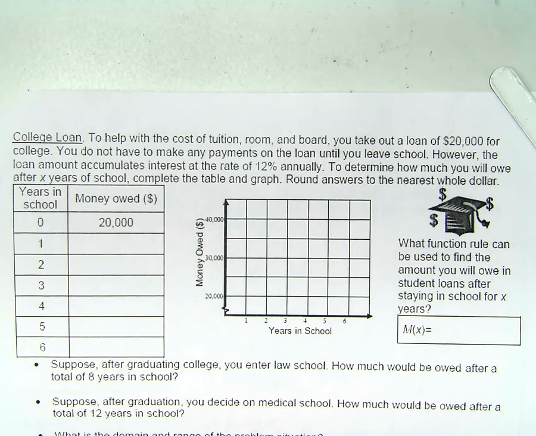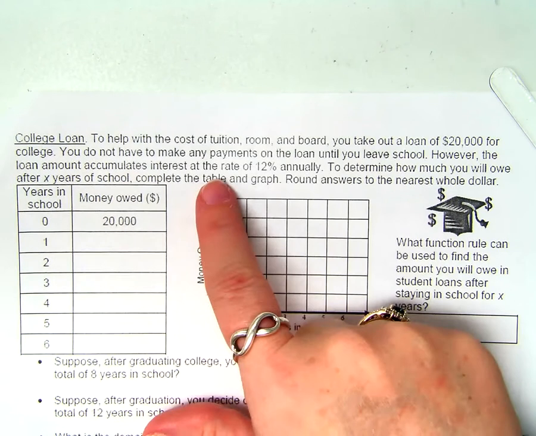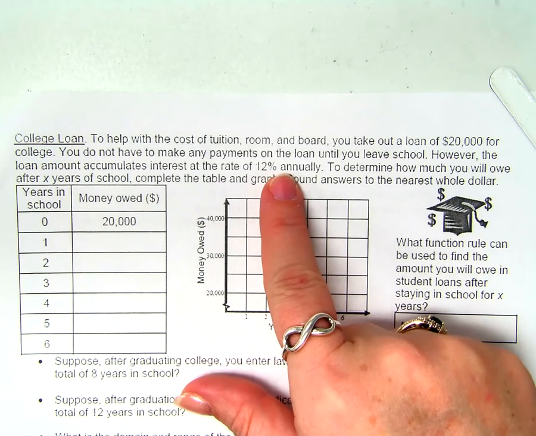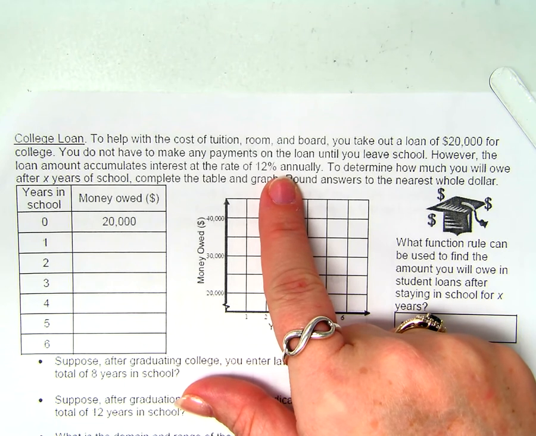I don't know if you know that, but that's real. You take out a loan for college, you don't have to start paying it back till you're done with college. However, the loan amount still accumulates interest at the rate of 12% annually. Even though you're not having to pay it back, you still have to pay the interest that's happening. Depending on if you get subsidized or unsubsidized, well, we can talk about that later.